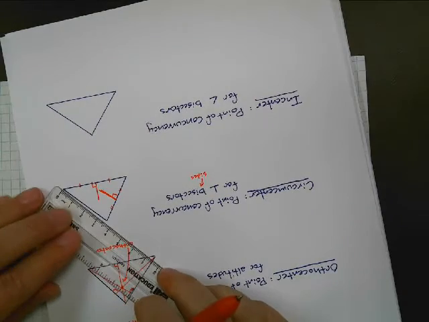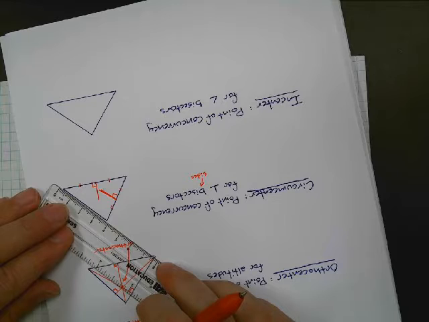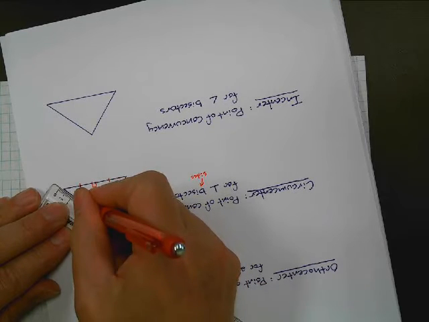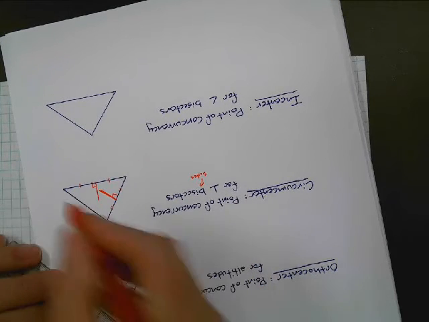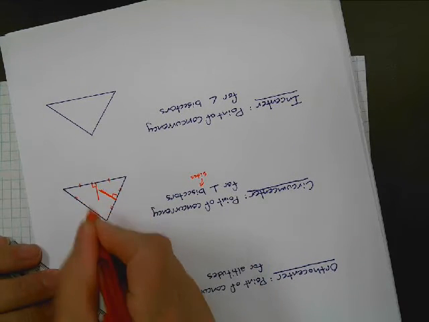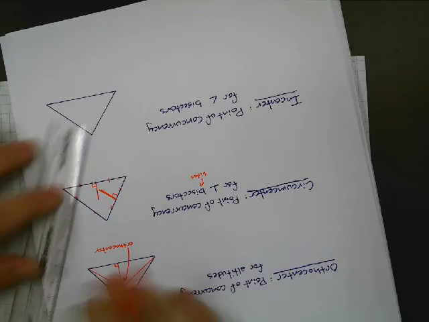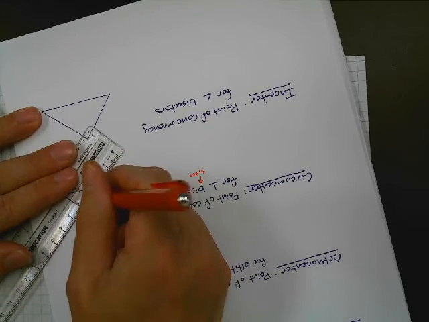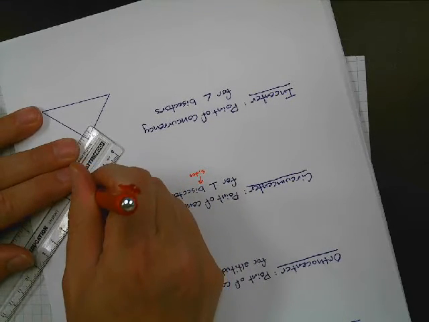All right, last side, let's find the halfway point. So I'm just eyeballing these. I think it's going to be right about here would be halfway. And we'd get a perpendicular line going right about here.